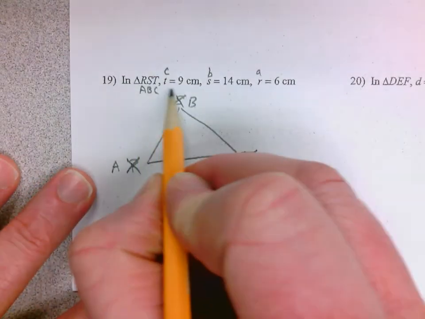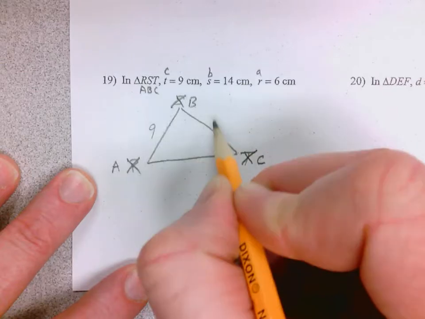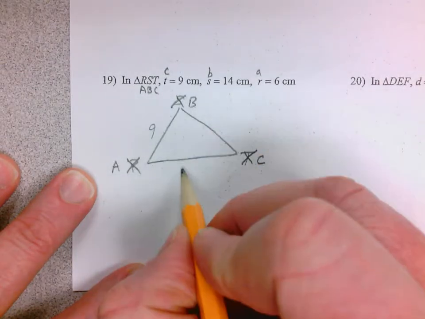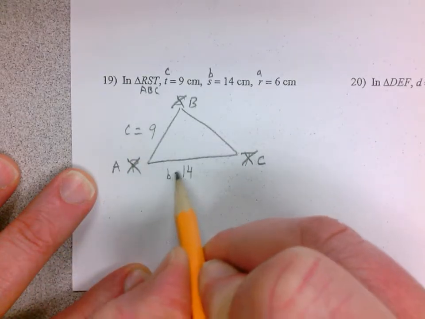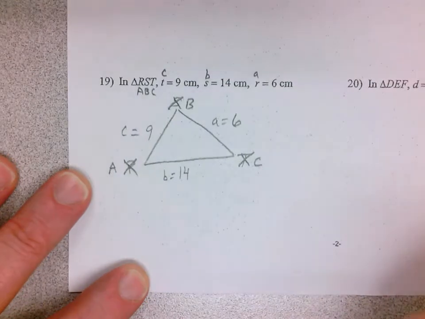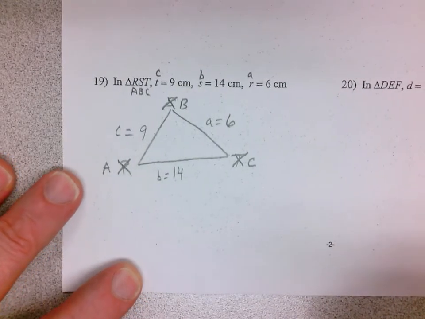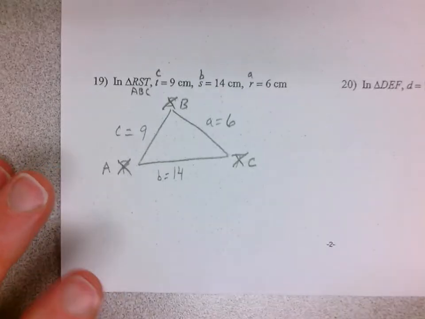Okay, label the picture. C is 9. S, which is B, is 14. And A is 6. So clearly I have no angles here, so I have to use cosine rule.